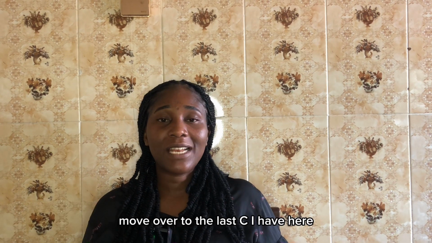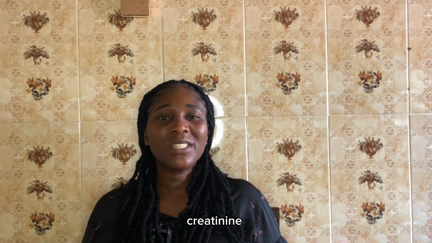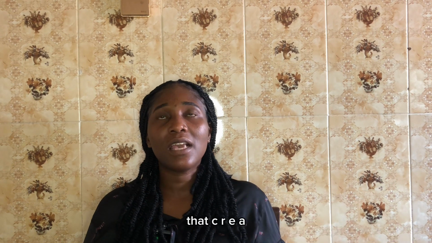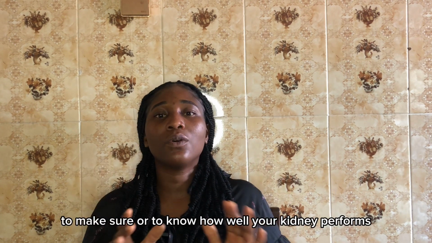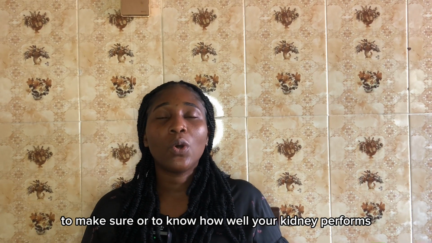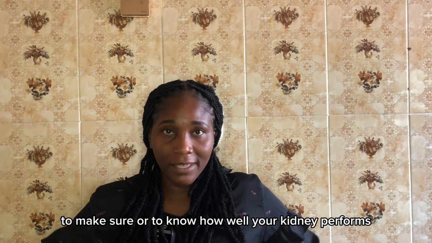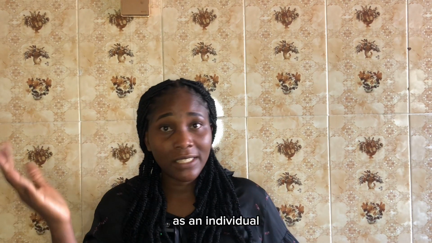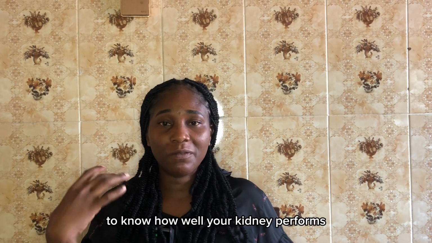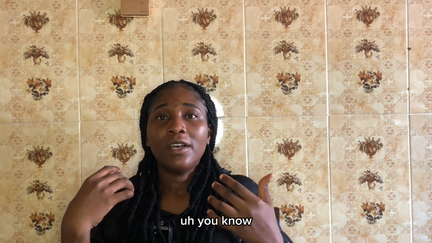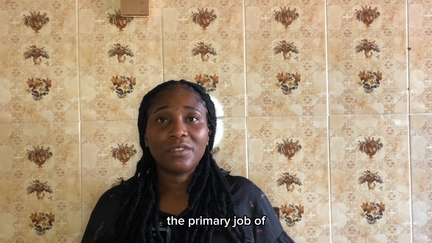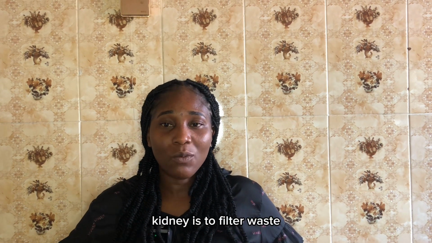We move over to the last C that I have here. Creatinine test. Creatinine test is done to measure or to know how well your kidney performs as an individual. The primary job of the kidney is to filter waste from your blood.